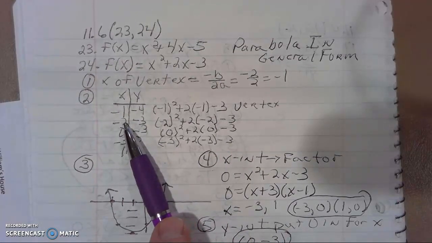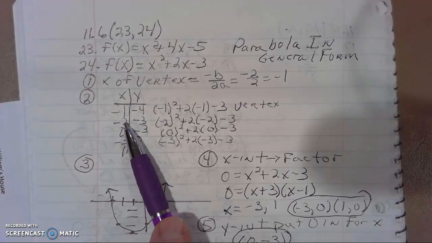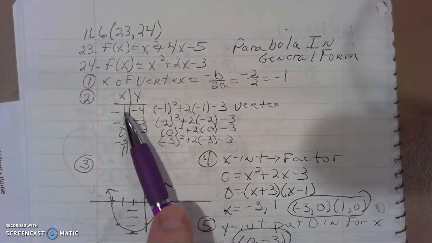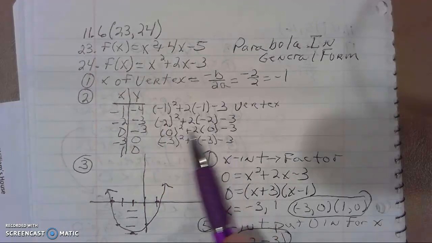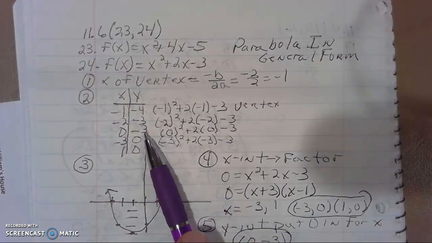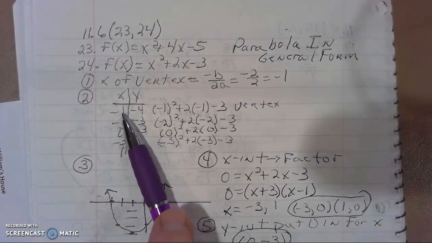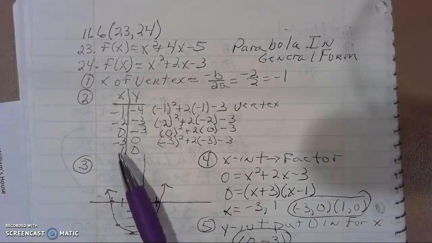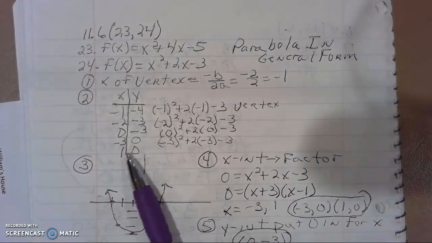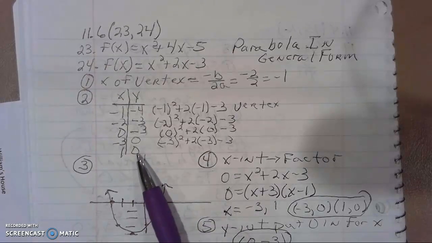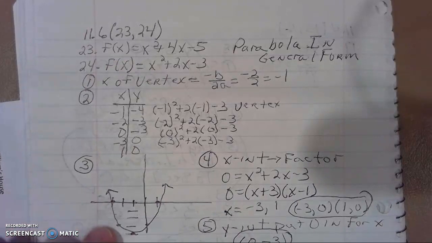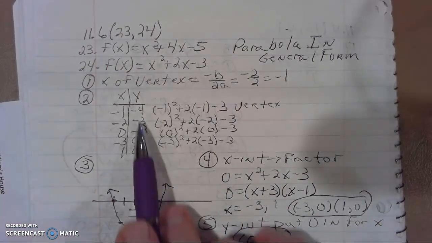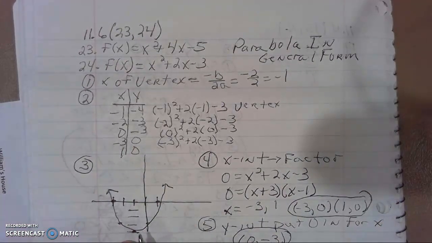Again, now it goes just like the other parabolas. I go 1 to the left, 1 to the right, -2 and 0, or 1 to the left and 1 to the right of -1. I put those in my equation, find out they come out to -3. Then I go 2 to the left, -3, and 2 to the right, 1. Put those in my equation, they come out to 0. Then I plot those points. Remember that vertex, the first one's very important, it's where it turns.